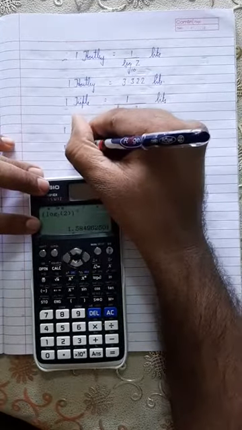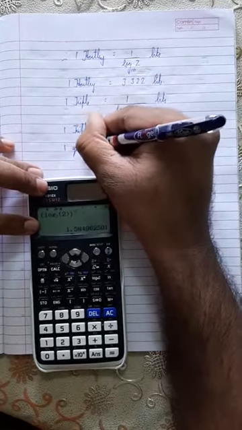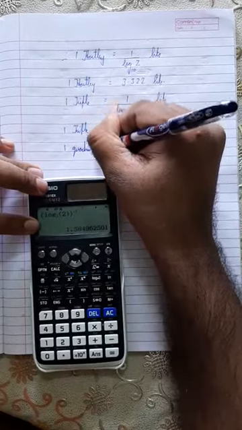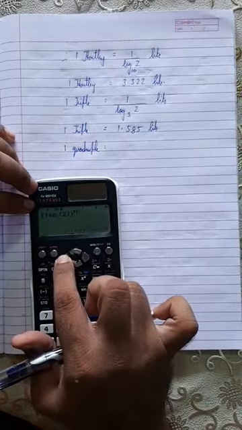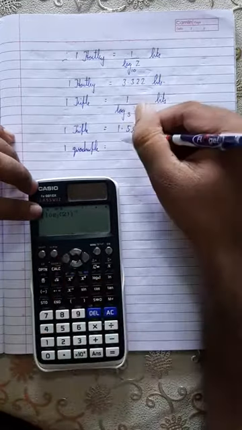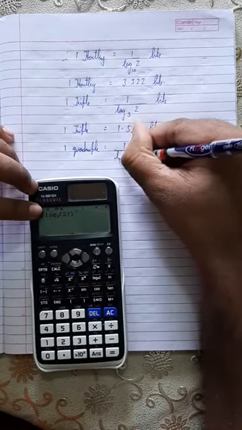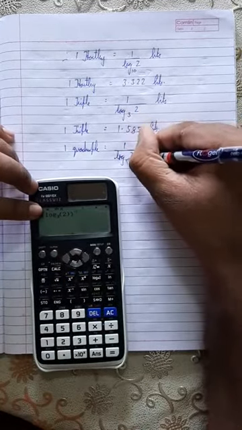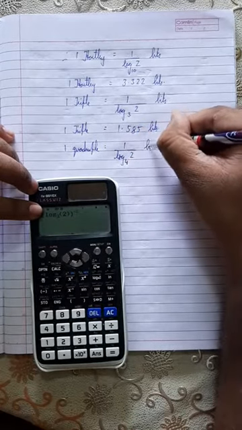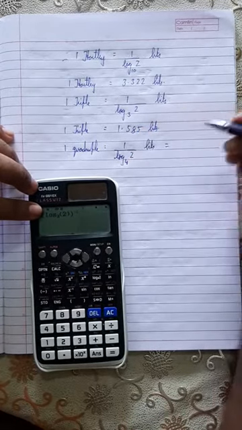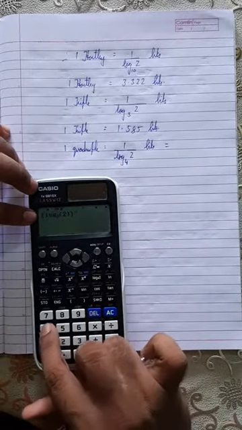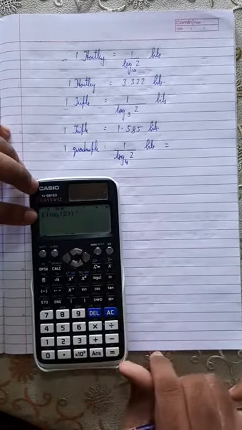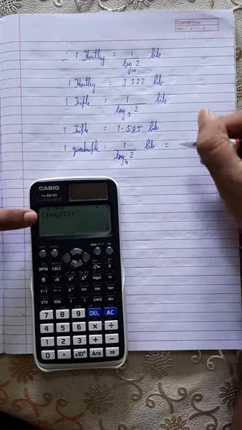And what about 1 quadruple? 1 quadruple is equal to, for that I'll just change the value of the base over here, right? It is 1 by log 2 to the base 4 bits. So I will change this to base 4. So you will get 2 bits.